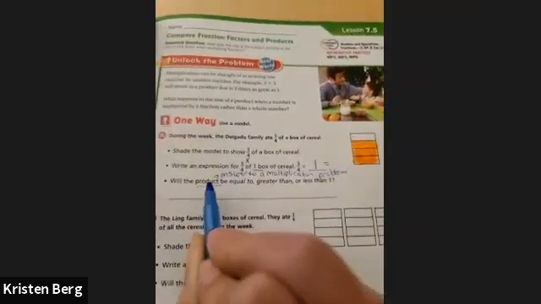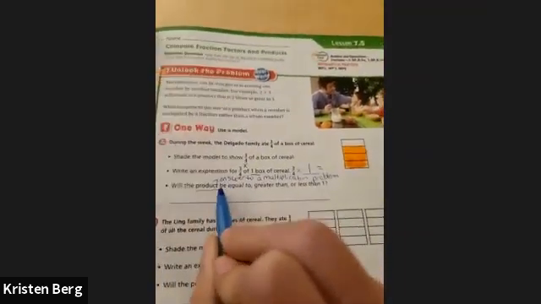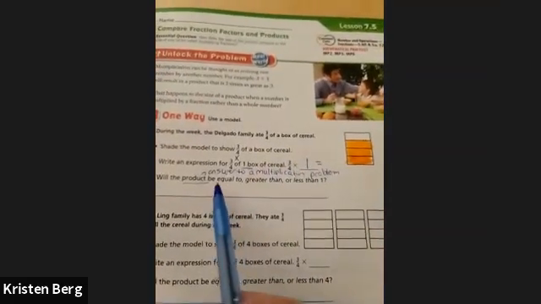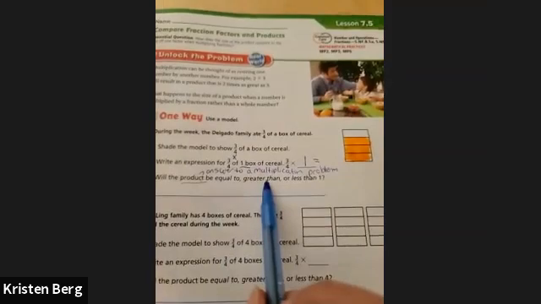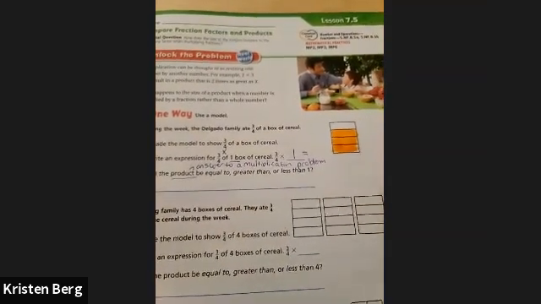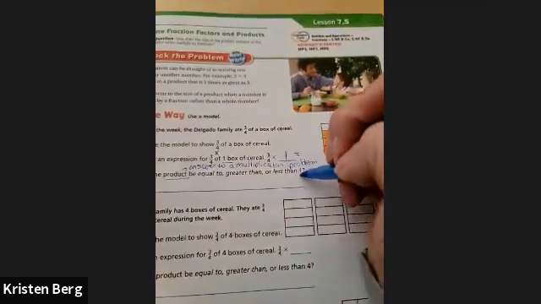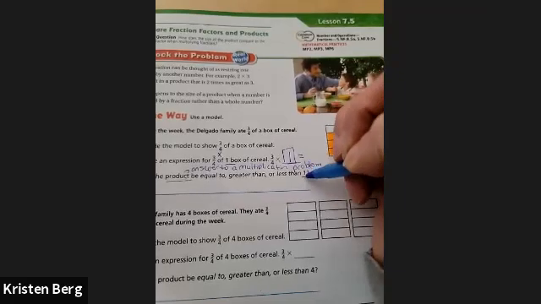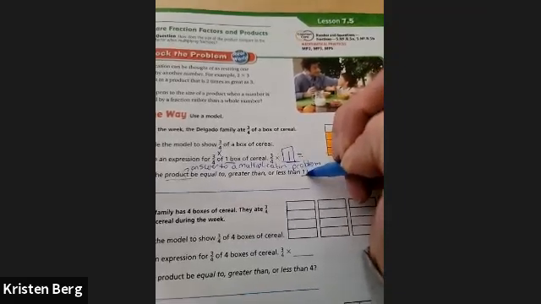So what will the product of this be? Will it be equal to, greater than, or less than 1 whole? So think about this for a second. They're wanting us to compare it to 1 whole. Well, here is the same thing. We're both doing 1 whole.